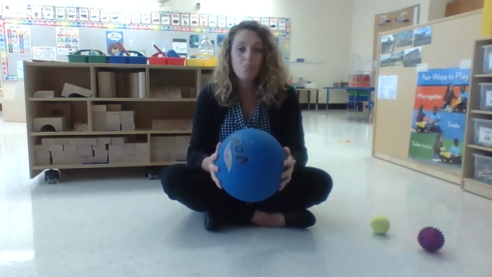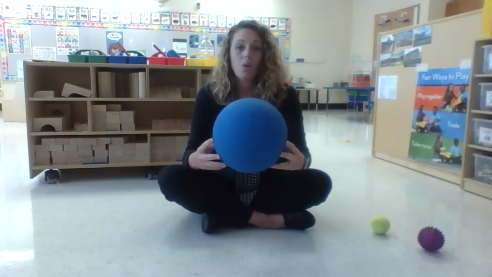Now I'm going to try a different ball. Before your child tries their second ball, have them make a prediction. You're going to start to introduce these higher order thinking words like prediction, and then you're going to explain what they mean. So kiddos, we're going to make a prediction about our next ball. A prediction is a fancy word for guess.